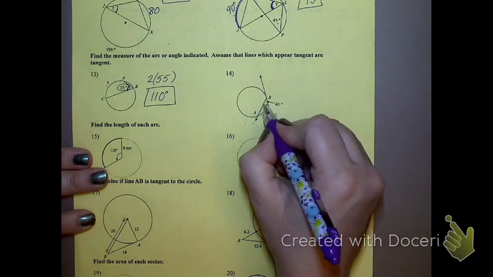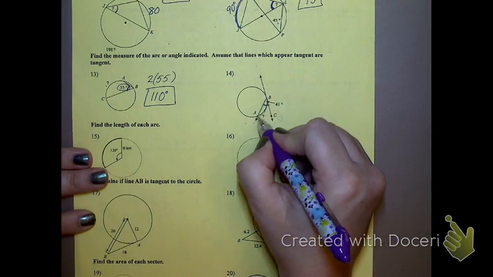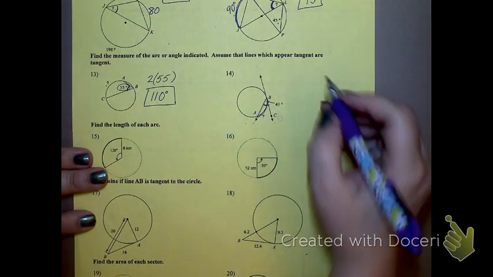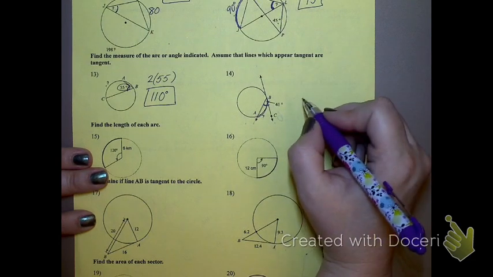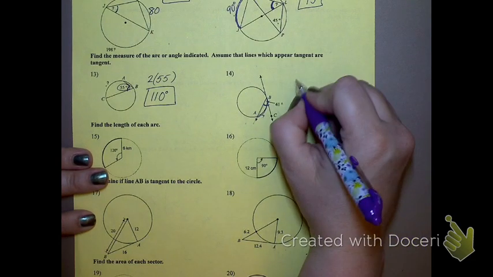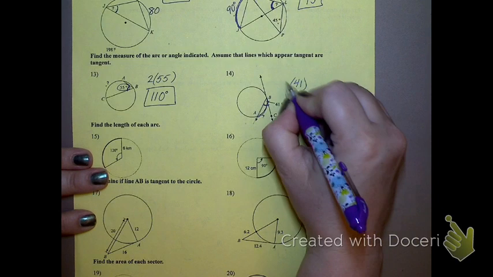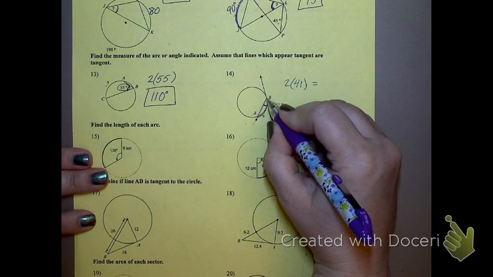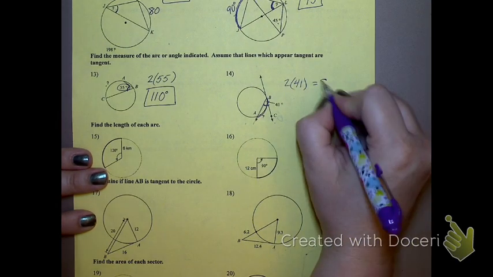Okay? This one I have a tangent line, and I have a secant right there. They tell me the angle. What do I know about this arc? Does anyone remember that rule? That one is also double the angle. So I take 41, multiply it by 2. That means the arc from B to A is 82 degrees.